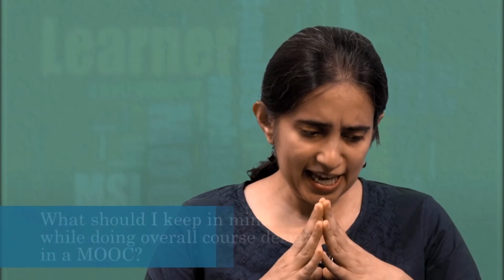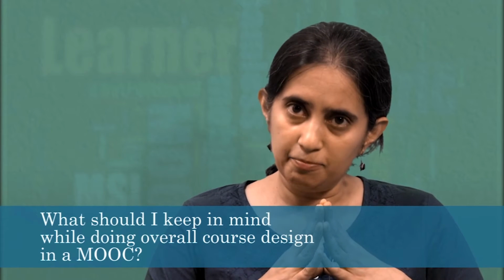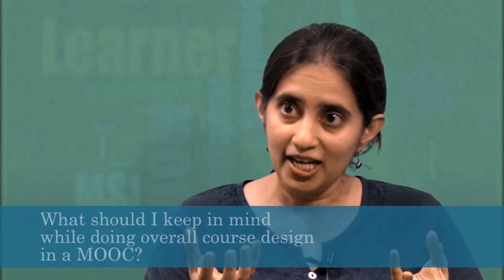This process of course design, which is one of the very classical processes, still holds even in a MOOC. Having said this, there are a few additional things that an instructor has to keep in mind, and one of it is because we are talking of a learner-centric MOOC. So, how we bring in this idea of learner centricity, how we maintain it throughout the course, that is one point that we have to keep in mind.